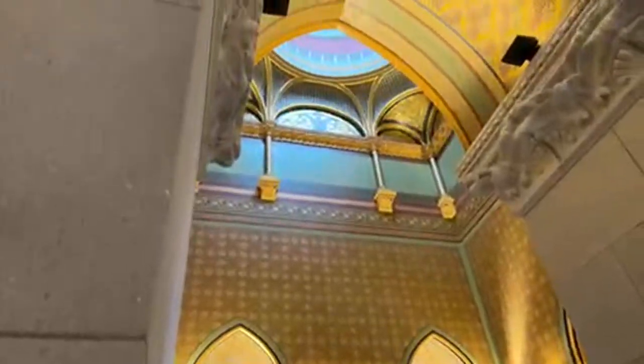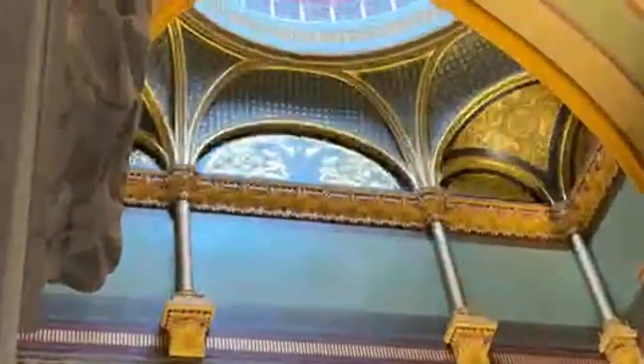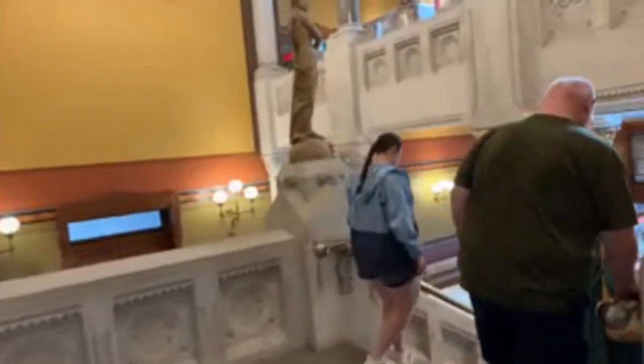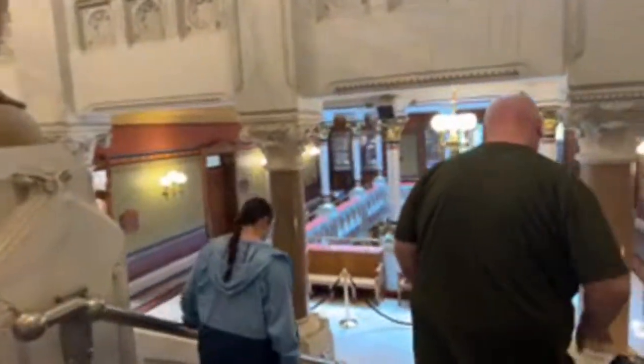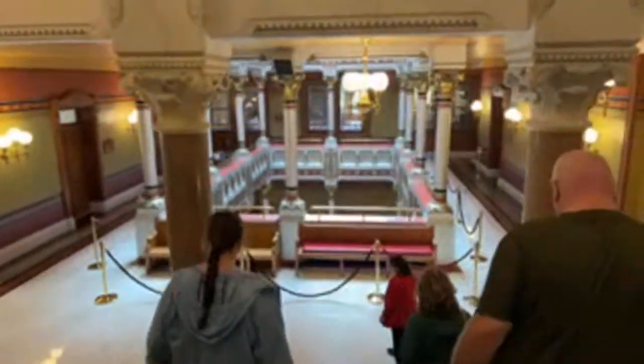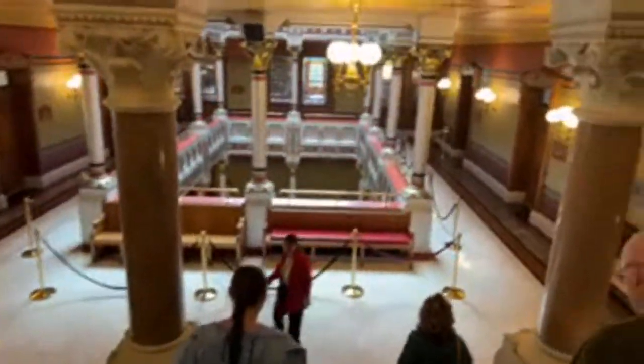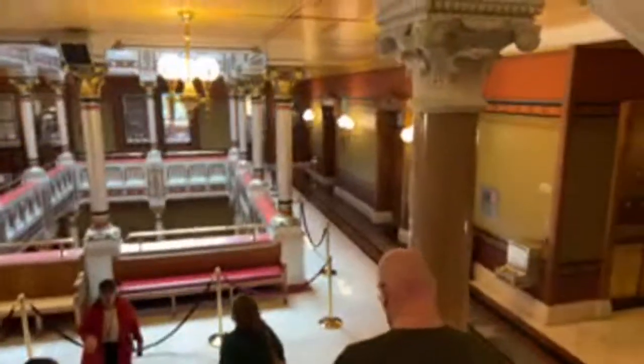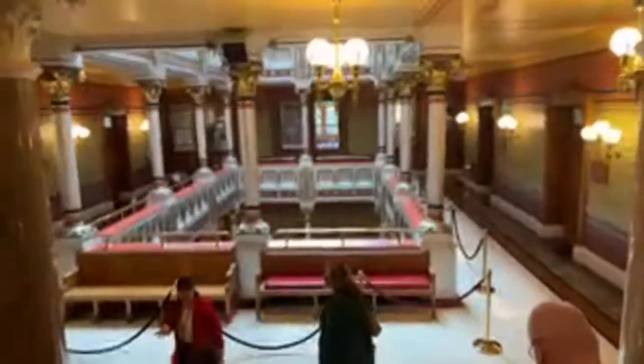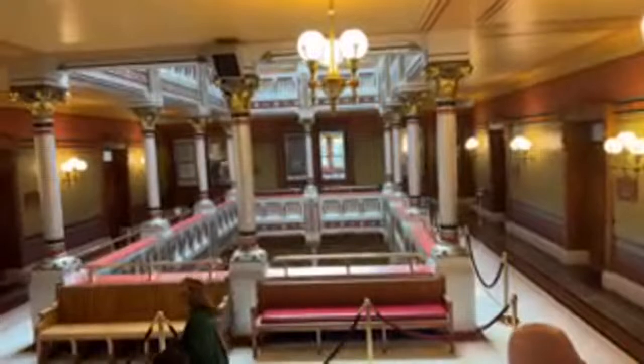There's a band of black marble at the base, and it looks a little like another step. And if you'd like me to take the elevator or the stairs down to the first floor, when we're done with the Senate, just let me know what you'd like to do.